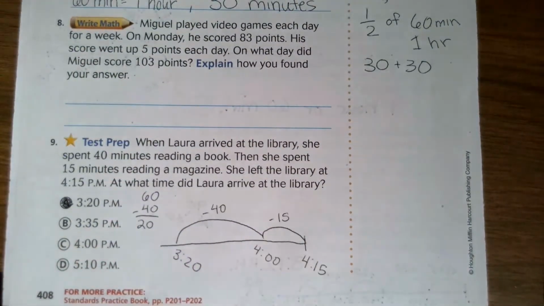Number 8. Miguel played video games each day for a week. On Monday, he scored 83 points. His score went up 5 points each day. On what day did Miguel score 103 points? Explain how you found your answer.